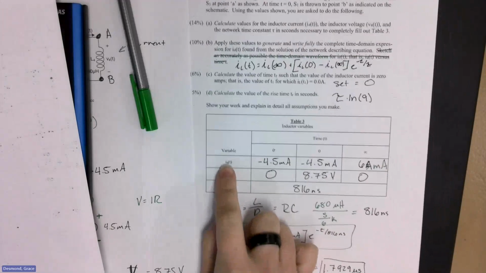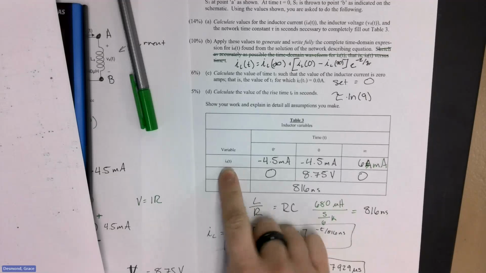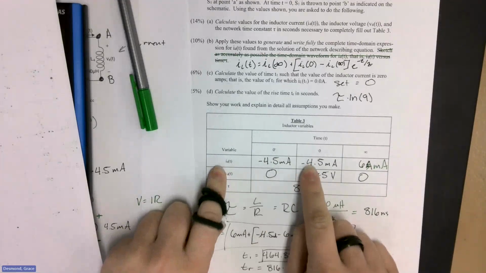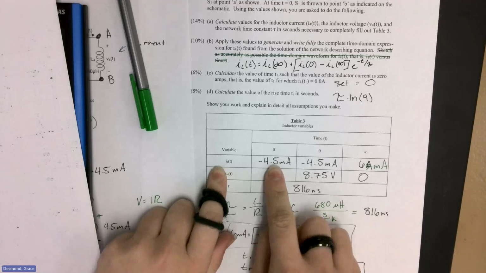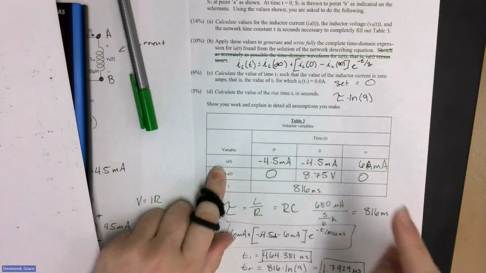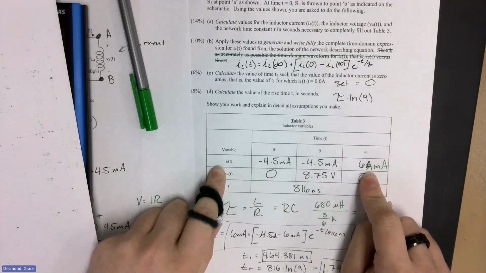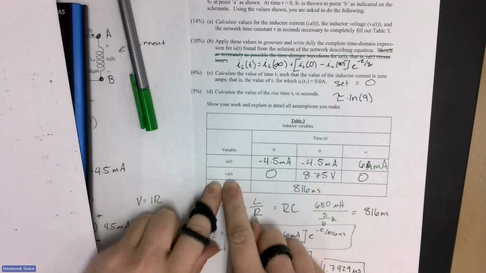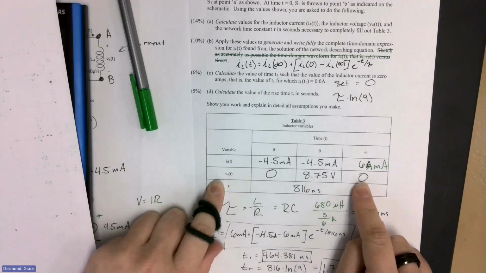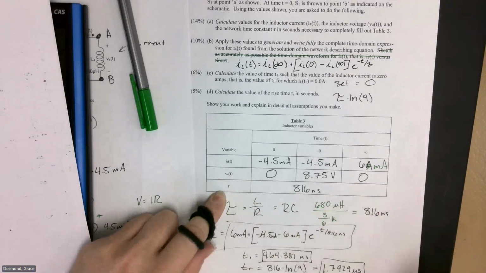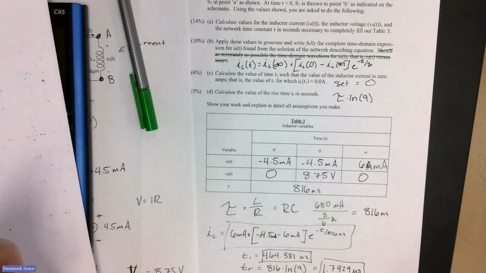This is looking at your current at 0 minus, 0, and infinity: before the switch, at the time of the switch, and after the switch has been flipped for a long time. Same for voltage. And then tau is your L over R.